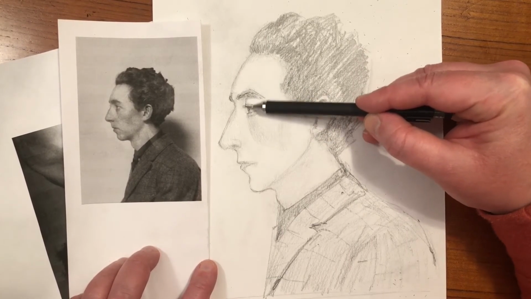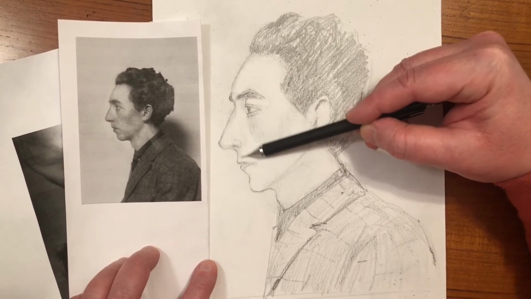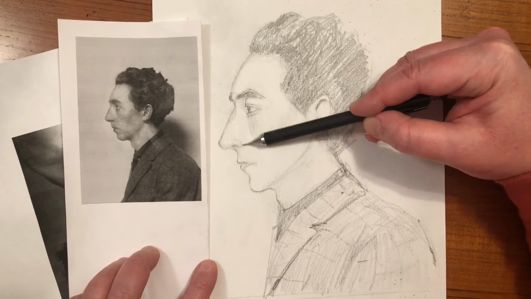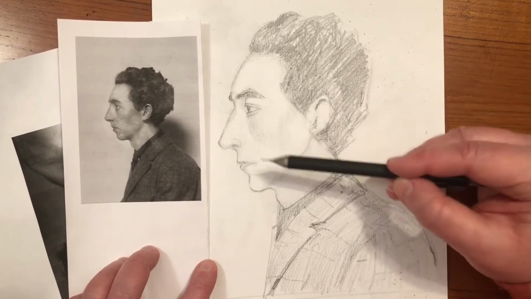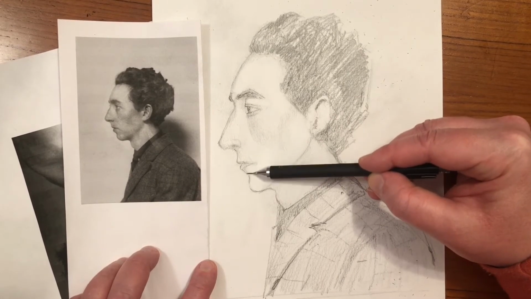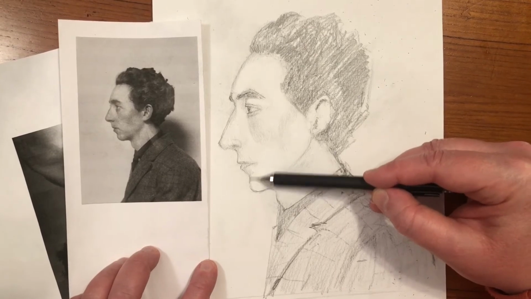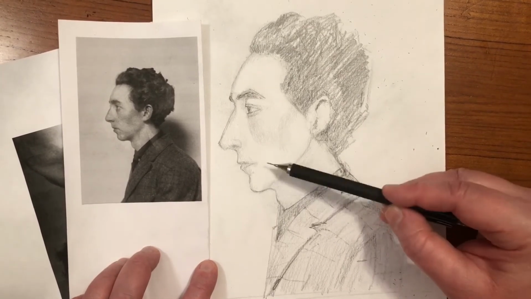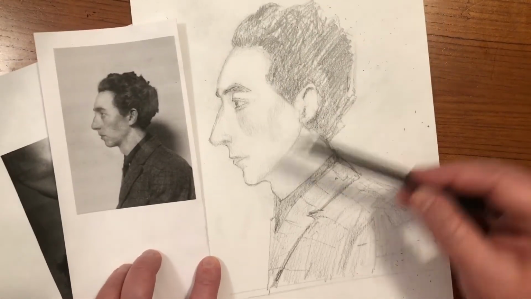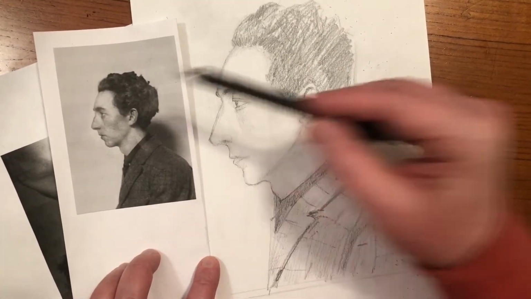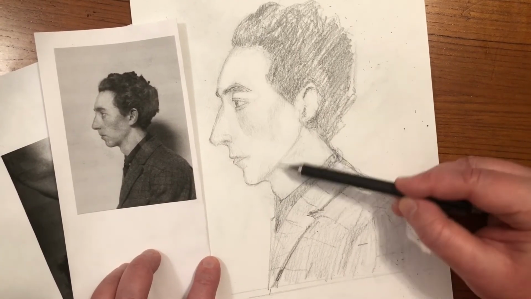Definitely in front of the eyes. On the underside of the nose. On the underside of the lip. I think the most obvious one, we have a shadow right here, on the underside of the chin area. We have a very obvious shadow. It's really dark, but once again, I'm just starting out real light.